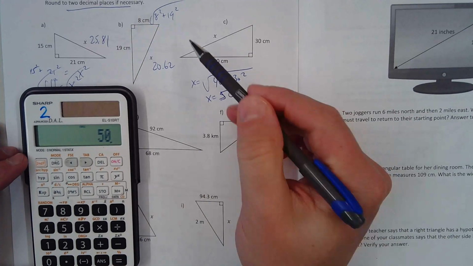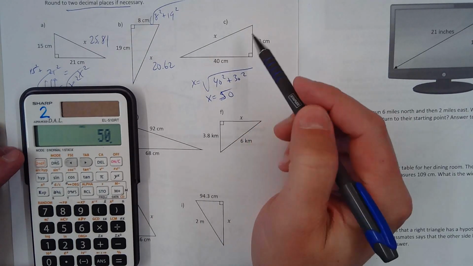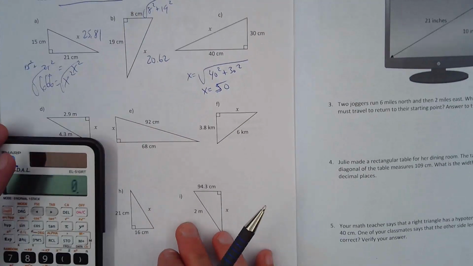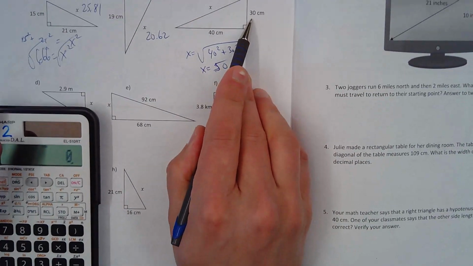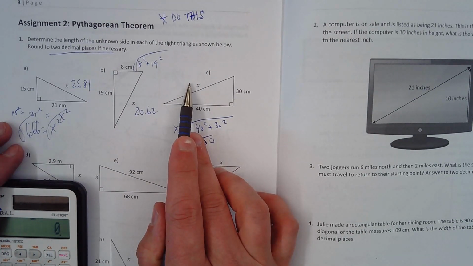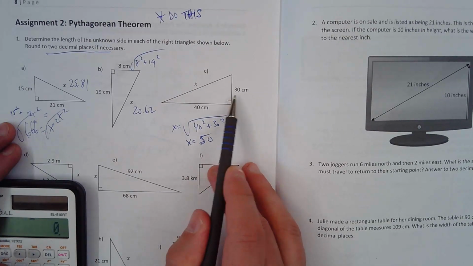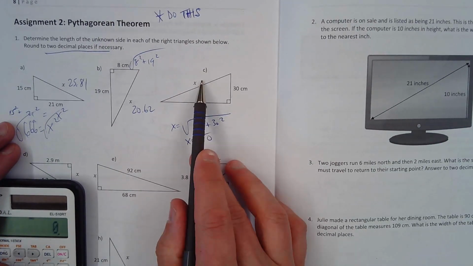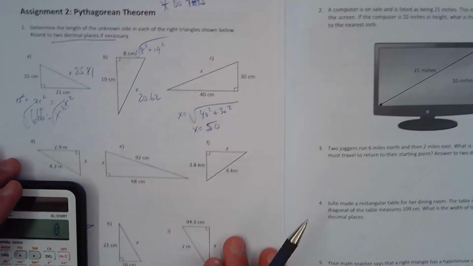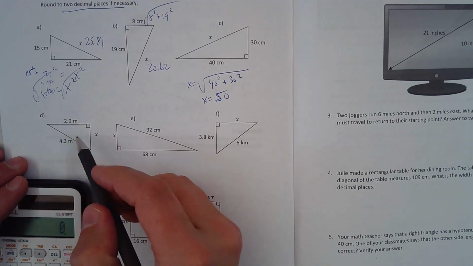Really, this is just a 3, 4, 5 triangle, and they just multiply each side by 10, basically. Okay. If this was 300 and this was 400, what would x be? 500, yeah, exactly.